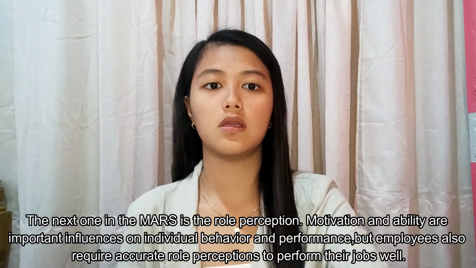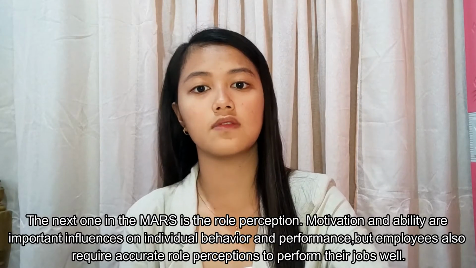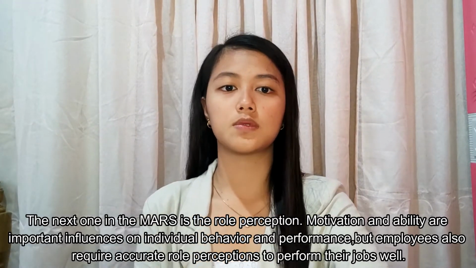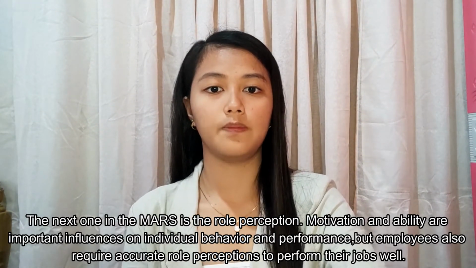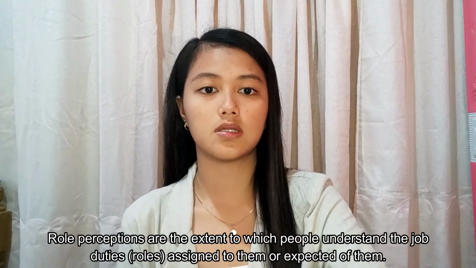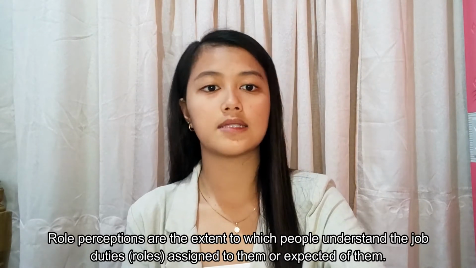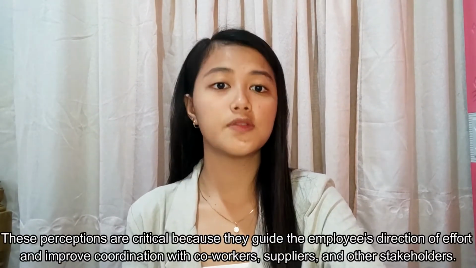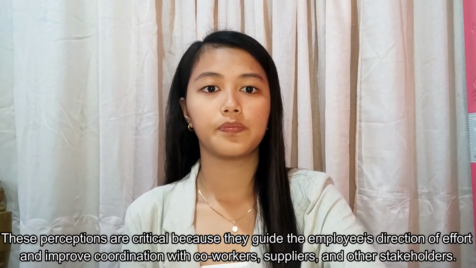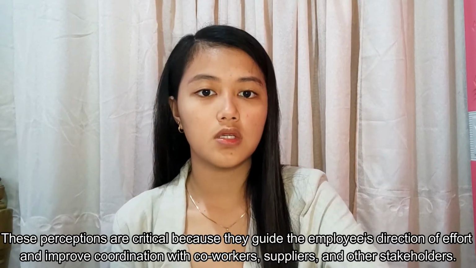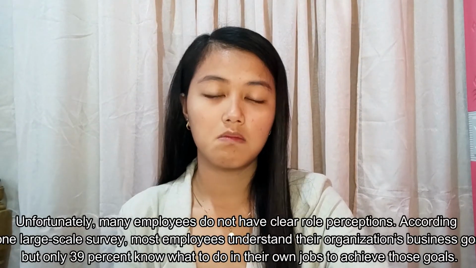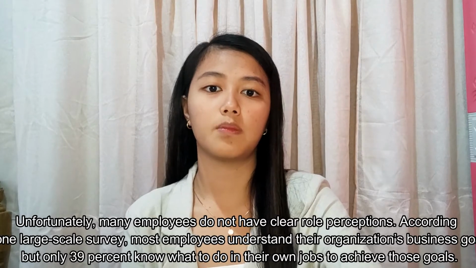Motivation and ability are important influences on individual behavior and performance, but employees also require accurate role perceptions to perform their jobs well. Role perceptions are the extent to which people understand the job duties, which are the roles assigned to them or expected of them. These perceptions are critical because they guide the employee's direction of effort and improve coordination with coworkers, suppliers, and other stakeholders. Unfortunately, many employees do not have clear role perceptions.